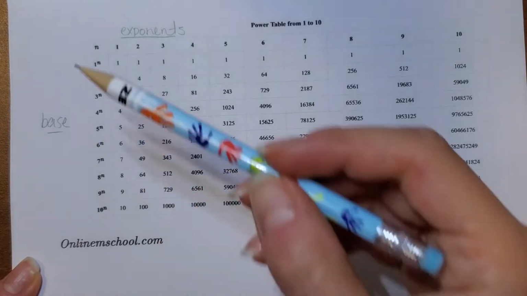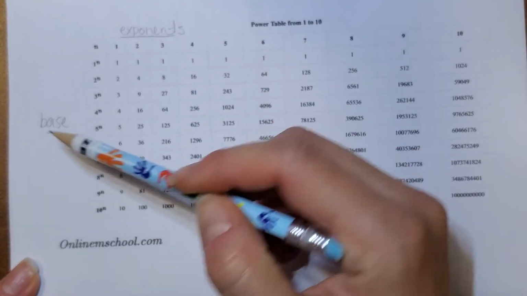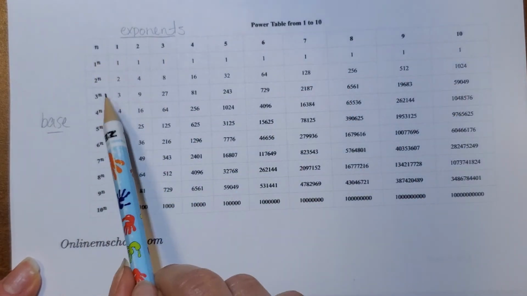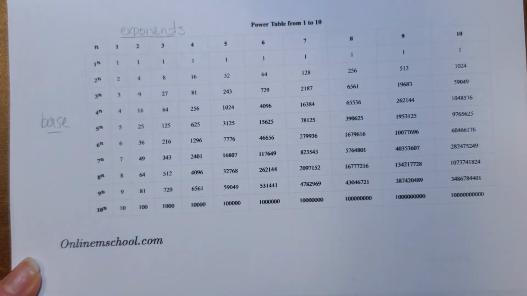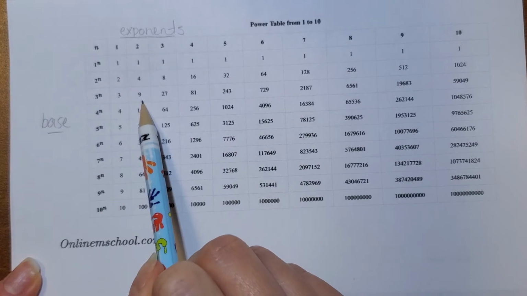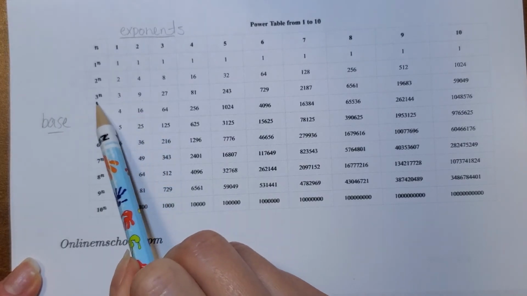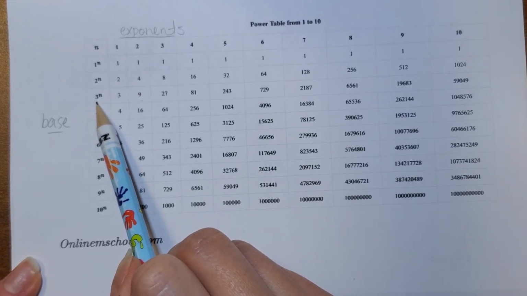So if we look at this, our columns are our bases, and our rows on top are our exponents. So we're looking for 9, which we have here. So we know 9, going across to its base, can be written as base 3.